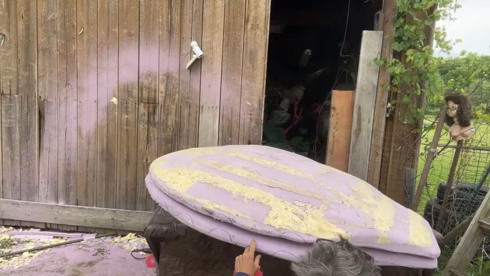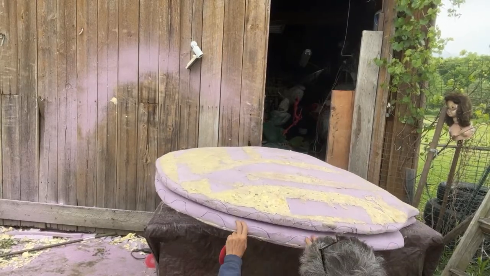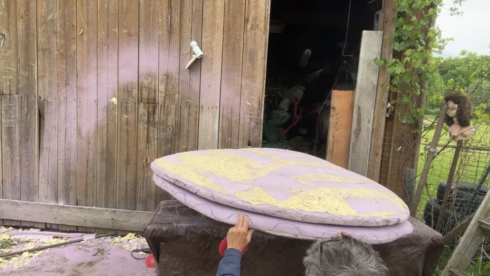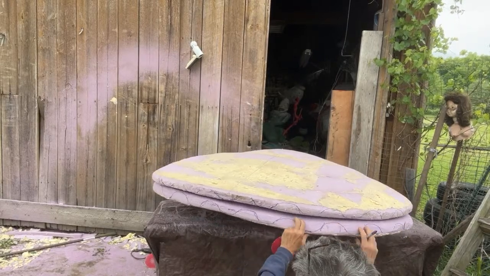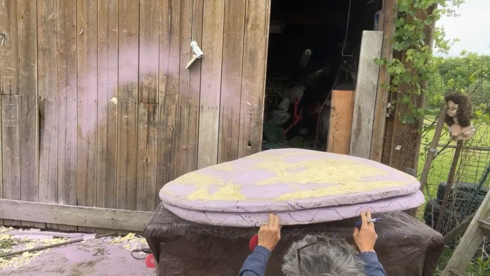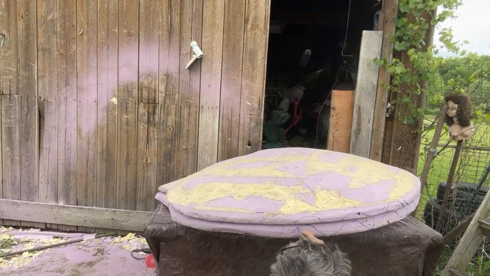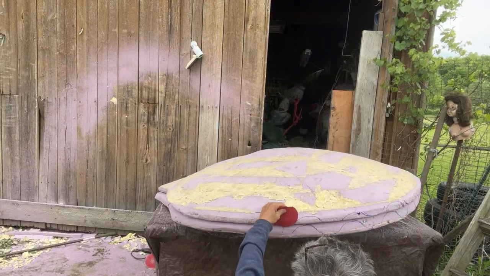I was gonna kind of pin them together, but I don't really see it as necessary. So it really doesn't have to be exact, it just has to be sort of similar.